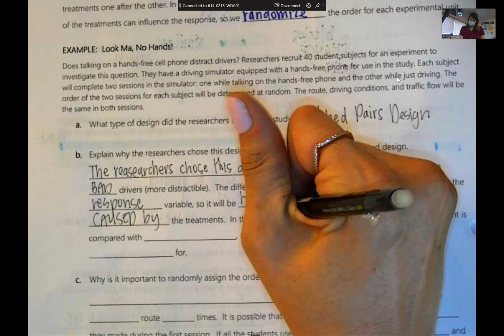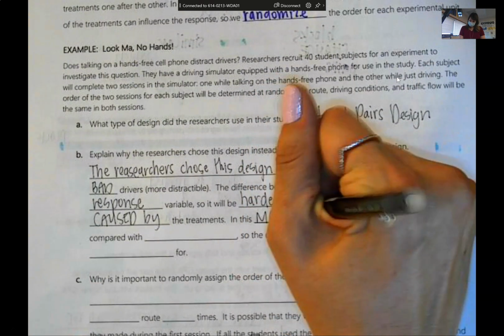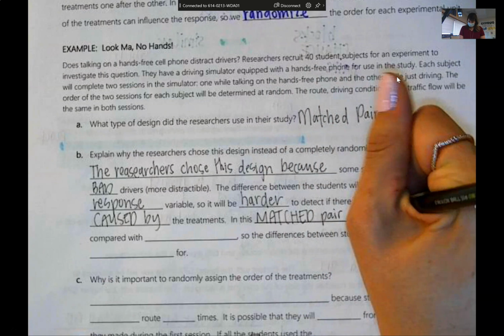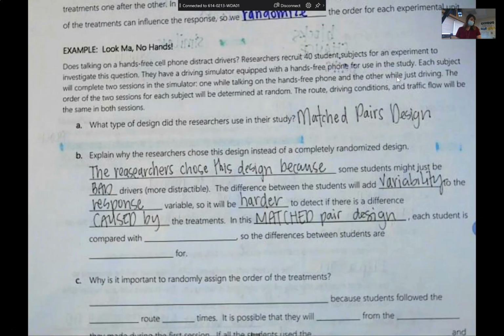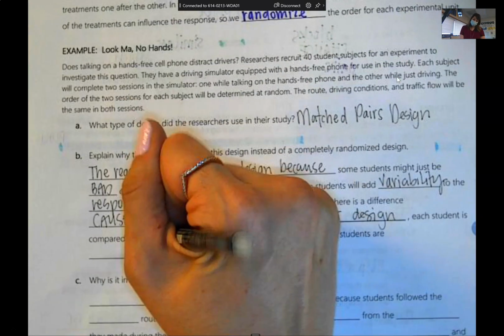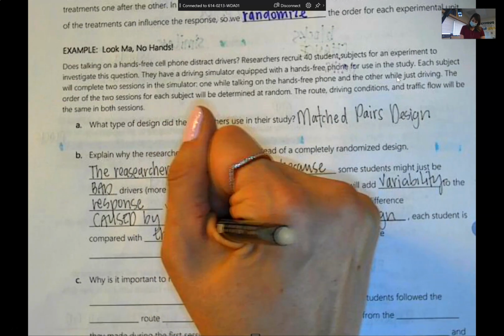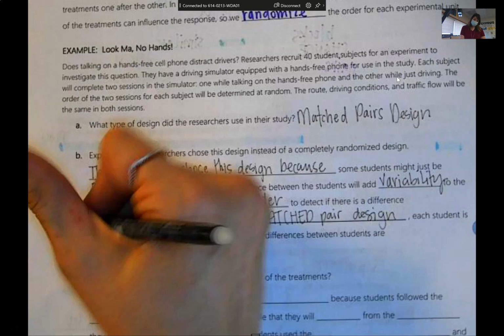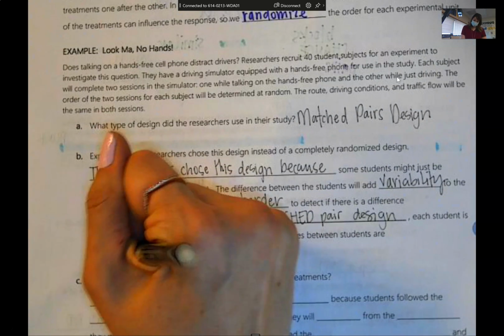In this matched pairs design, each student is compared with themselves. So the differences between students are accounted for.